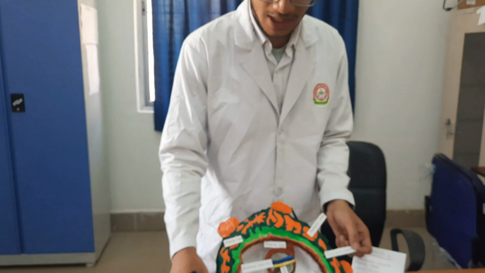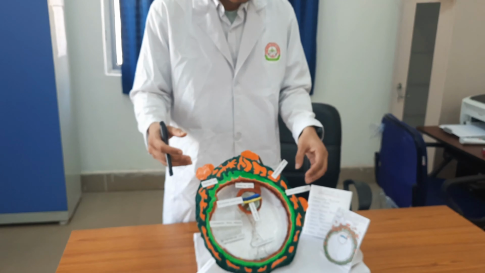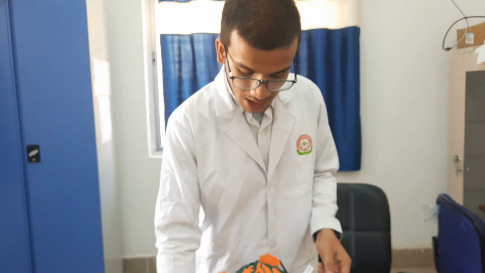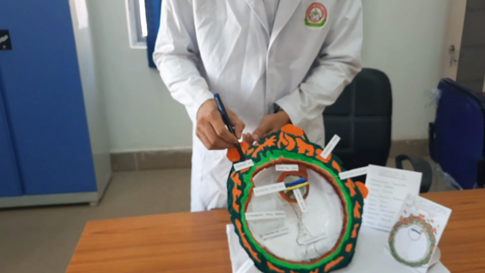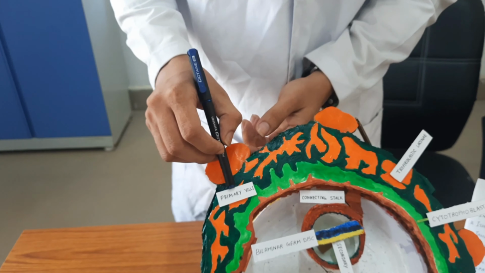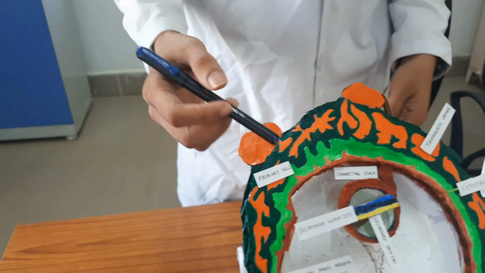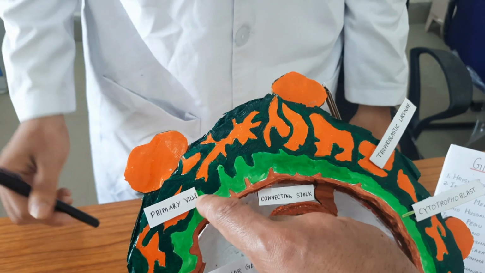and the syncytiotrophoblast, the cytotrophoblast layer penetrates deeper and deeper into the syncytiotrophoblast layer, due to which there is a formation of cellular columns. These cellular columns have a covering, which is the syncytial covering. The cellular columns along with the syncytial covering form the primary villi, which are present here. Yes, primary villi are there.